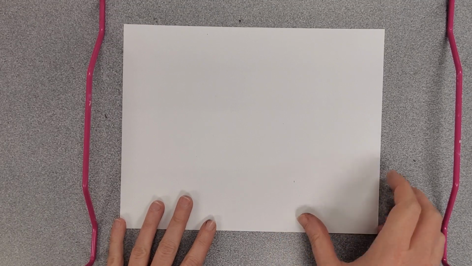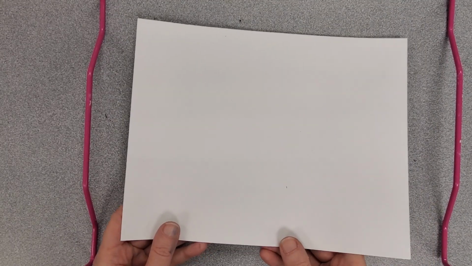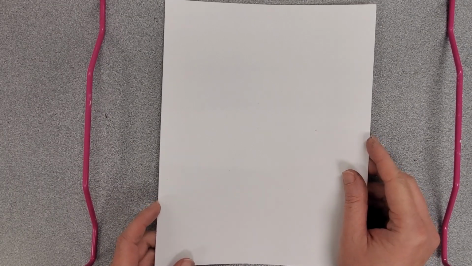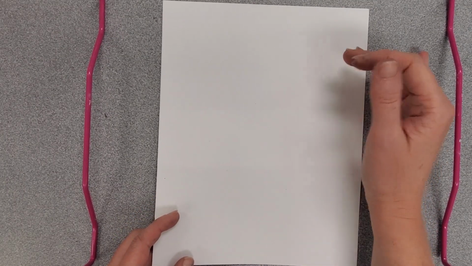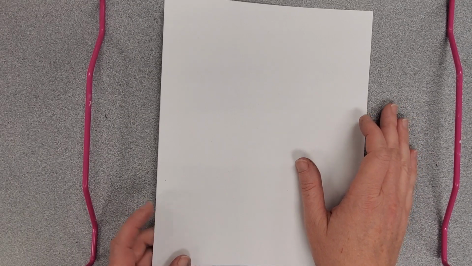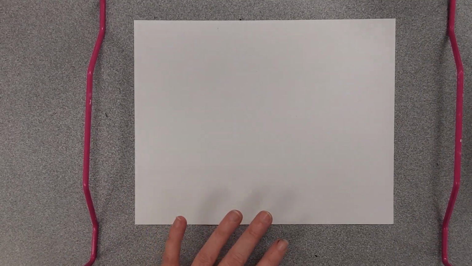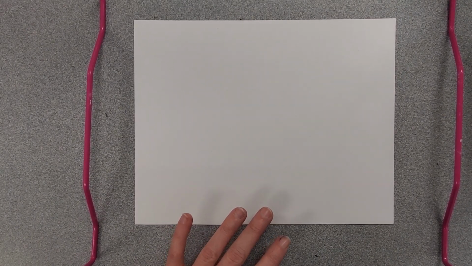All right, seventh grade. So for today, step one or decision one that you have to make is decide if you want your paper to go horizontally like this or vertically. Okay, so whatever you think will best represent your word that you have chosen. So I'm gonna keep mine horizontal.